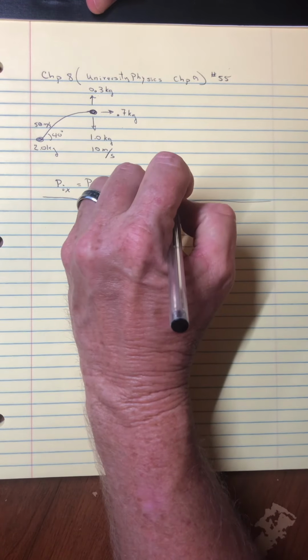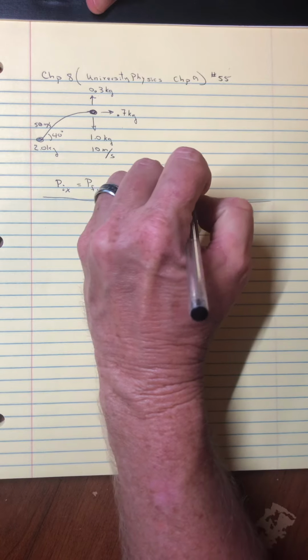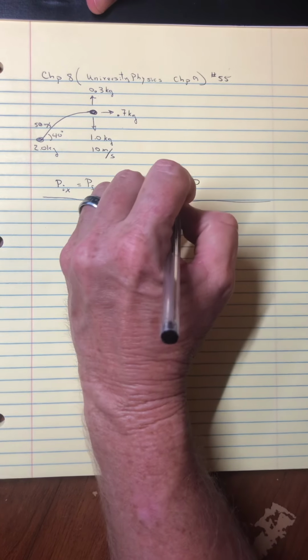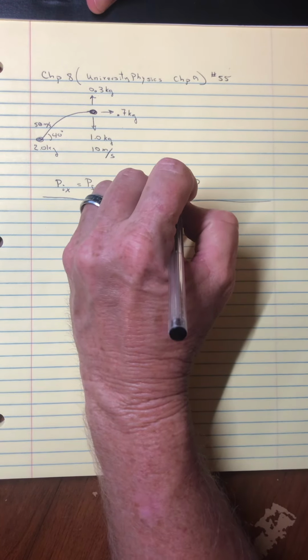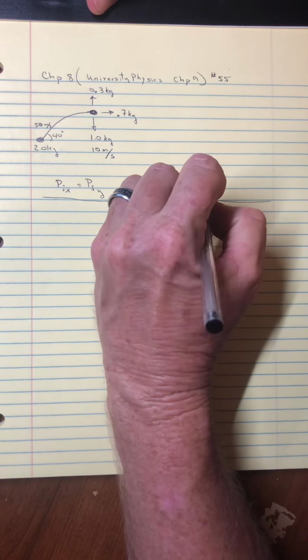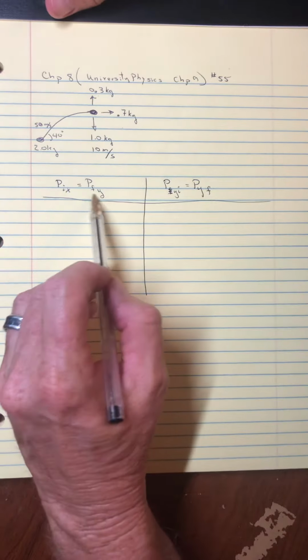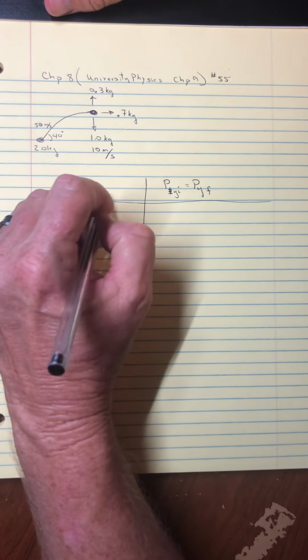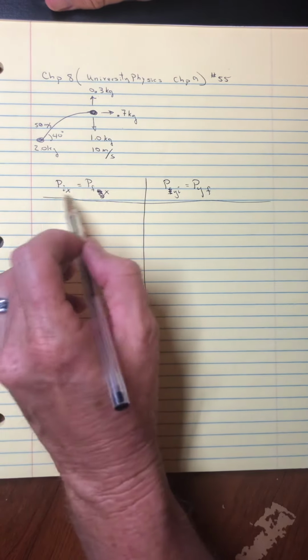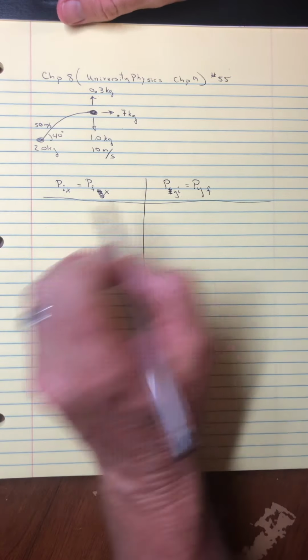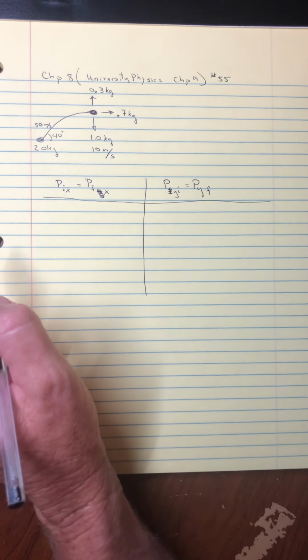There are no external forces, and that was our argument about when our principle of conservation of momentum would work. So initial and final are equal in the x direction, and initial and final are equal in the y direction.